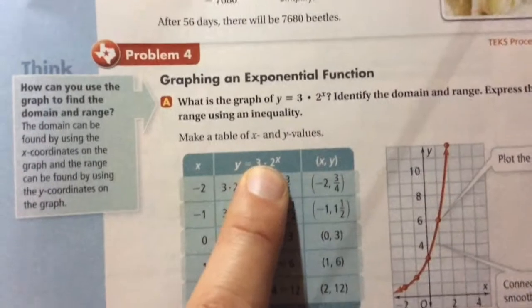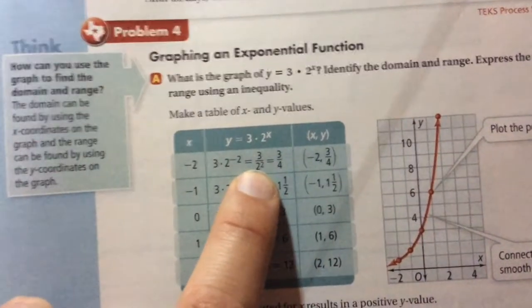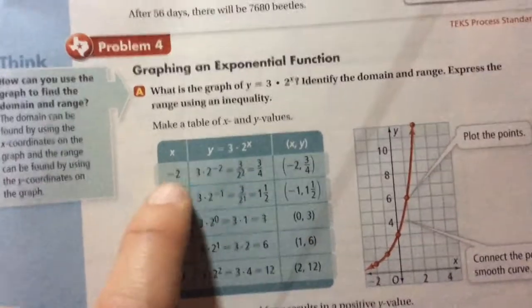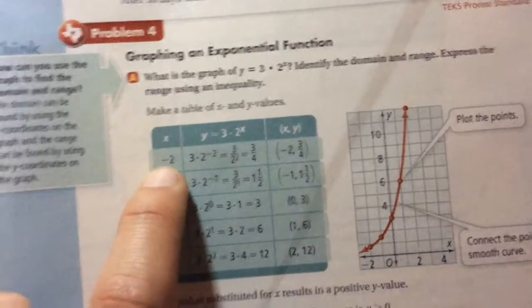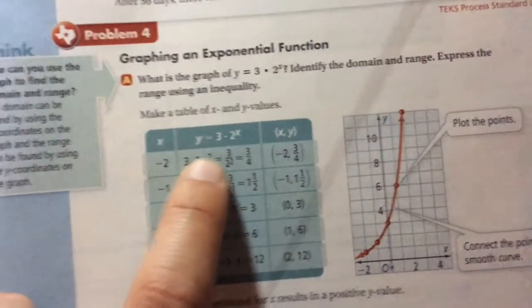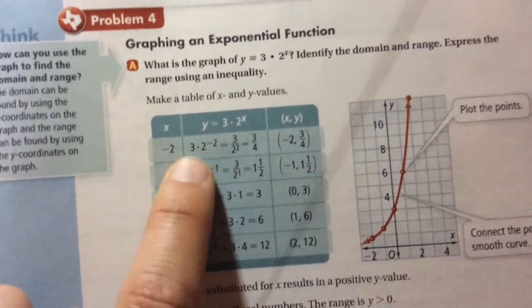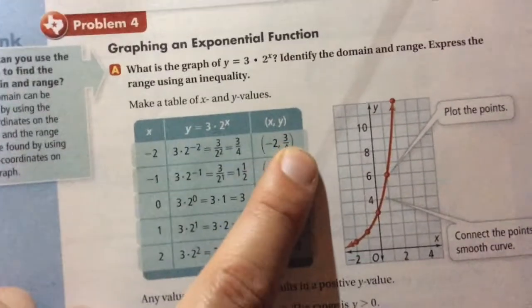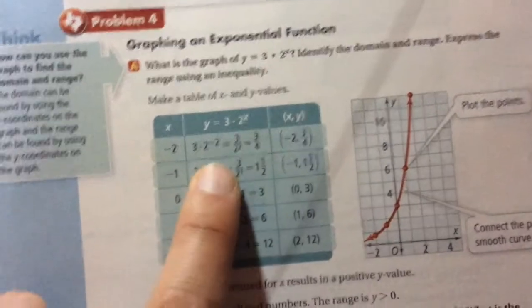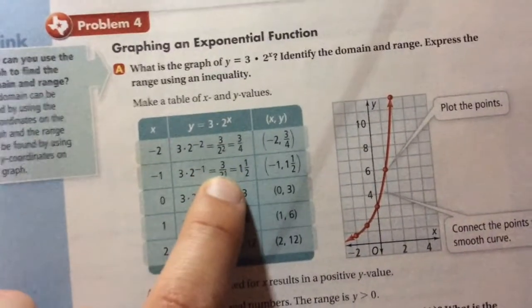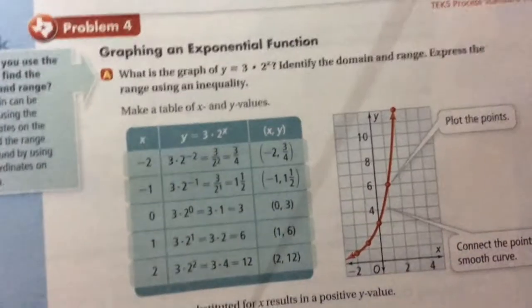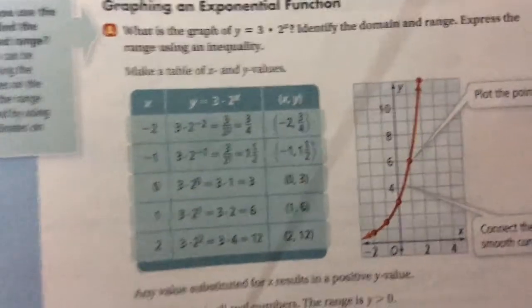Now, because we're dealing with a negative exponent, we know we cannot leave it in the numerator. We have to flip it to the denominator, which becomes 2 to the 2nd power. So 2 to the -2nd becomes 2 to the 2nd on the bottom, and then you end up with 3 over 4, so your y value is 3 over 4. Right here, -1 is my exponent. Got to put it over here, drop it down. We get 3 over 2. Well, 3 over 2 becomes 1 1/2.